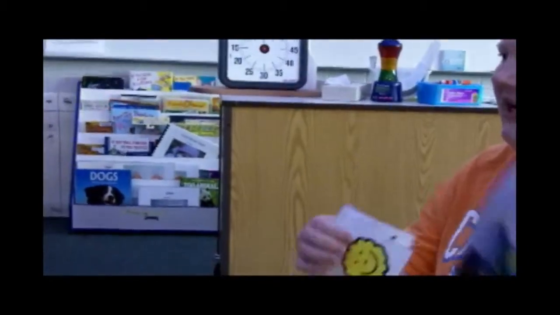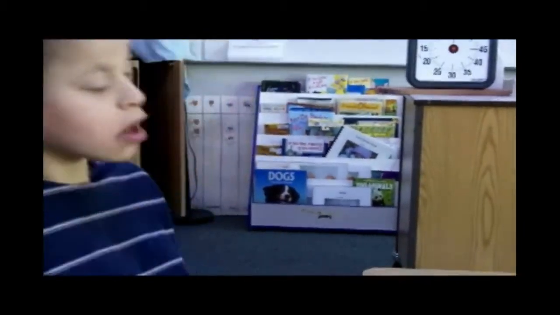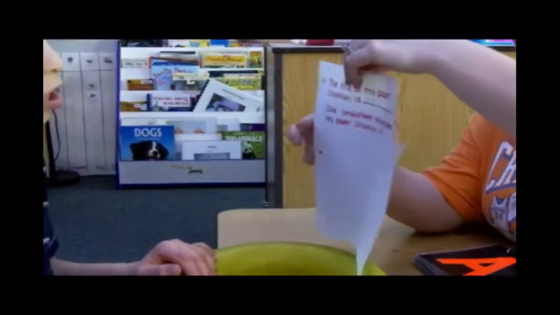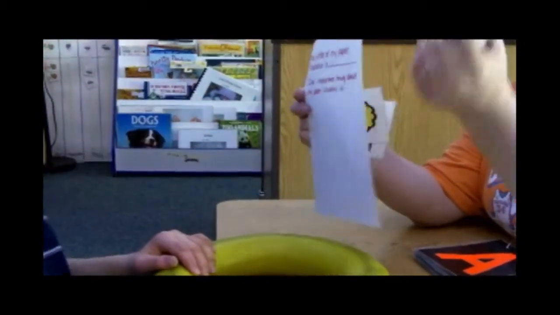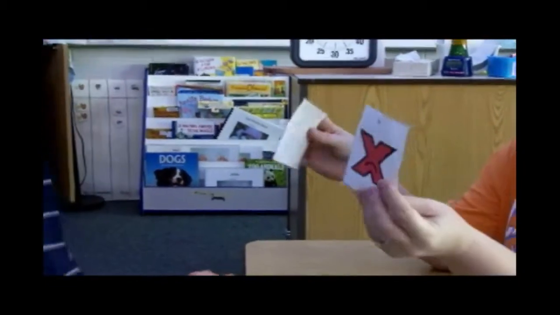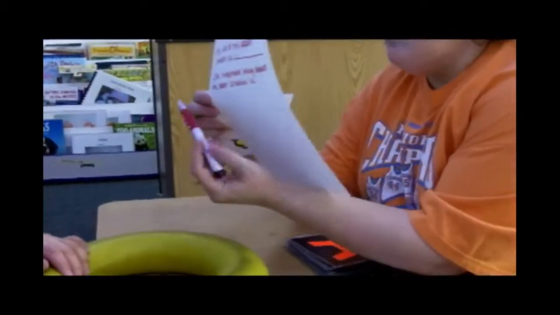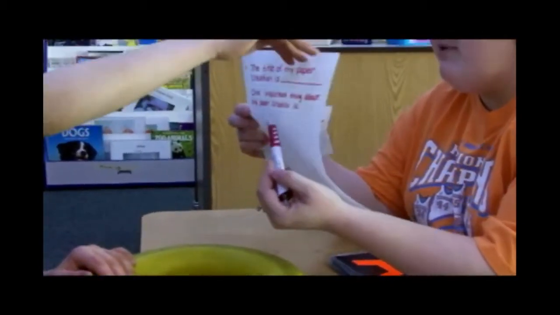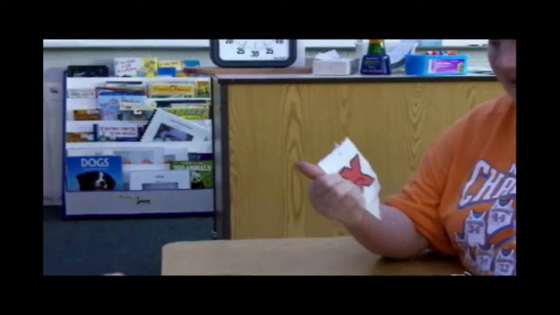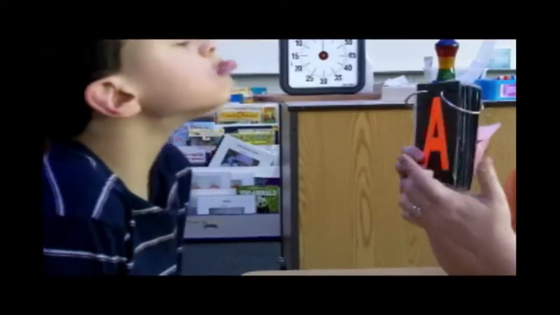Okay, Hunter, we're writing about your paper creation that you made yesterday. Very good. We're writing a title. We have the title of my paper creation is, and so far you have A. Would you like to write more about your paper creation? No. Okay. Now, our next question says, one important thing about my paper creation is... So let's write why your paper creation is important. I'm going to put it over here for just a minute till you finish writing, okay? So I want to know the important thing you want to say.